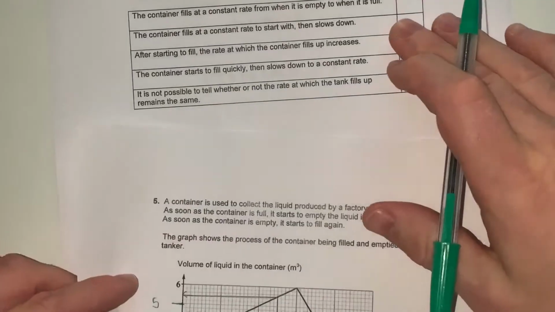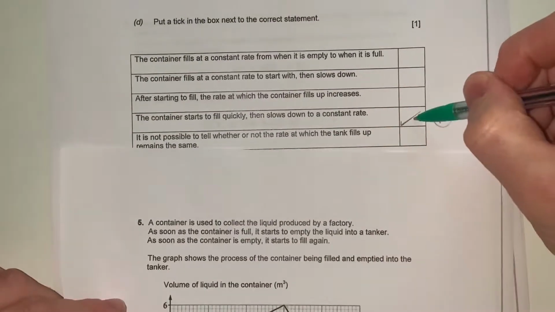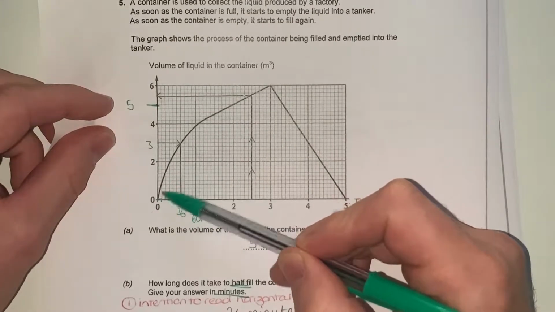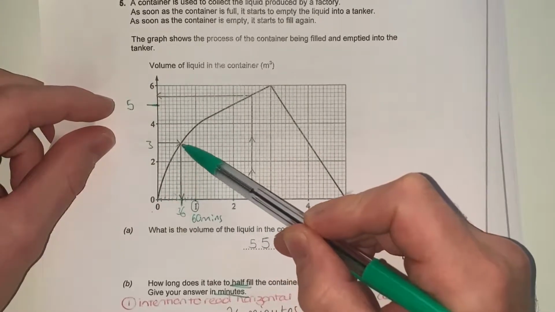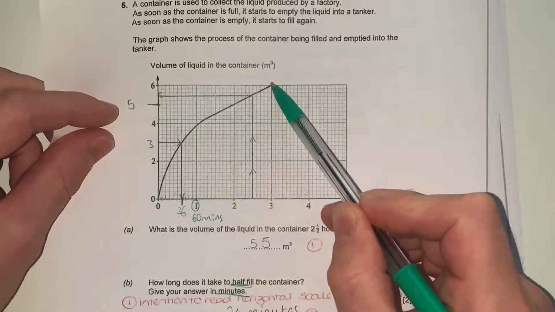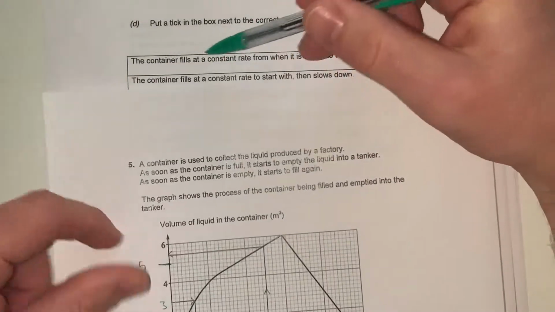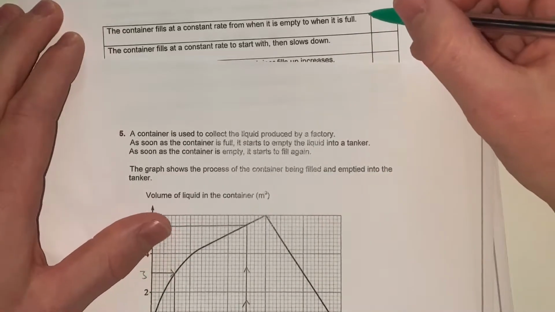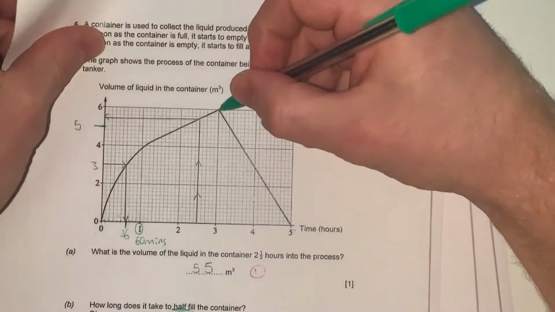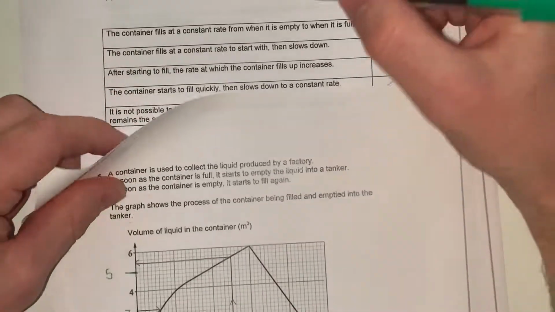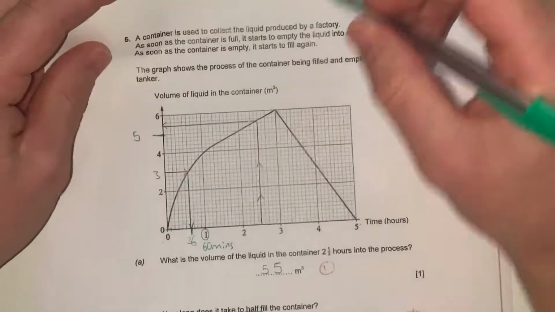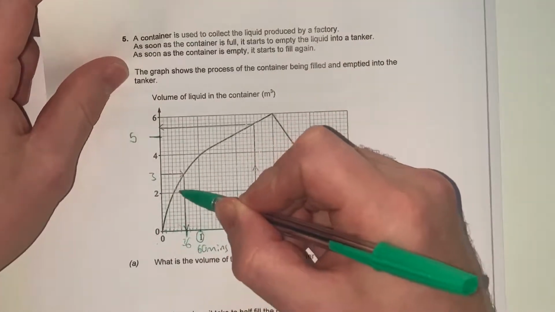Okay, guys, for this last one, why have I ticked this one? Well, if I look at it really quickly, this says that it starts to go quickly, then it starts to slow down, then it goes to a constant rate. So if we read through these, container fills at a constant rate. Well, no, because it's not a perfect straight diagonal line. That is a constant rate. That clearly isn't. Container fills at a constant rate to start with, then slows down. Well, it kind of does, but is that constant, or is it increasing, then slowing? So that's why I'm not happy with that one.